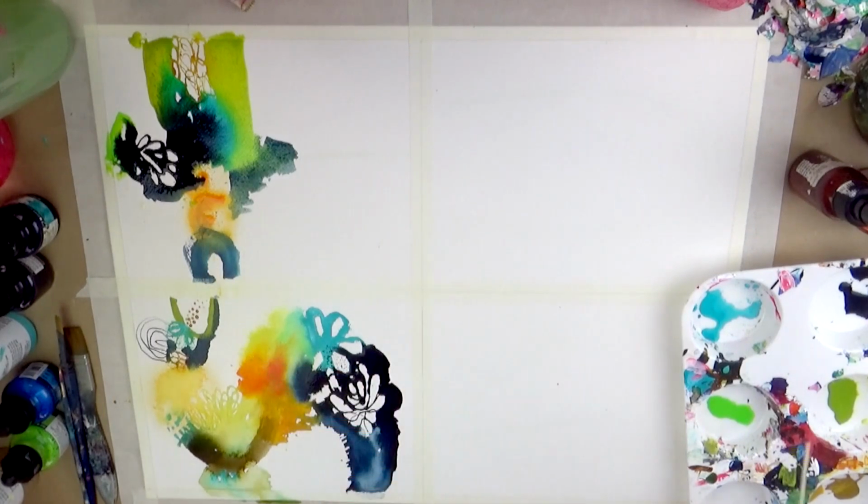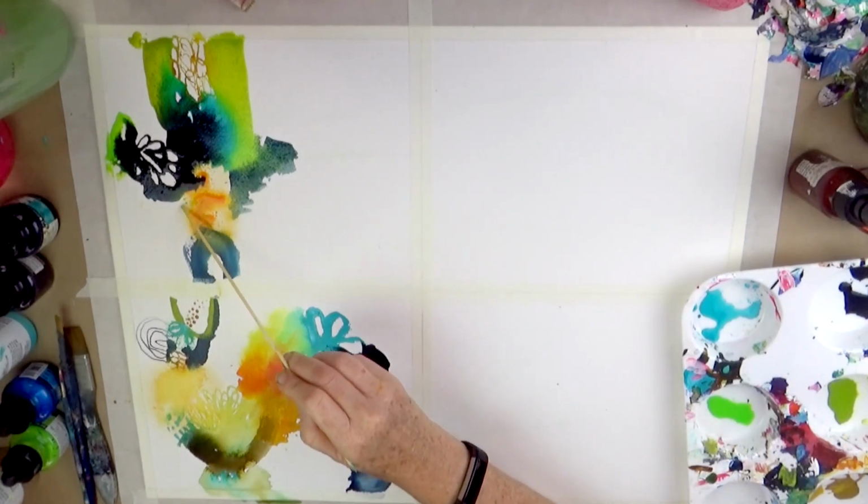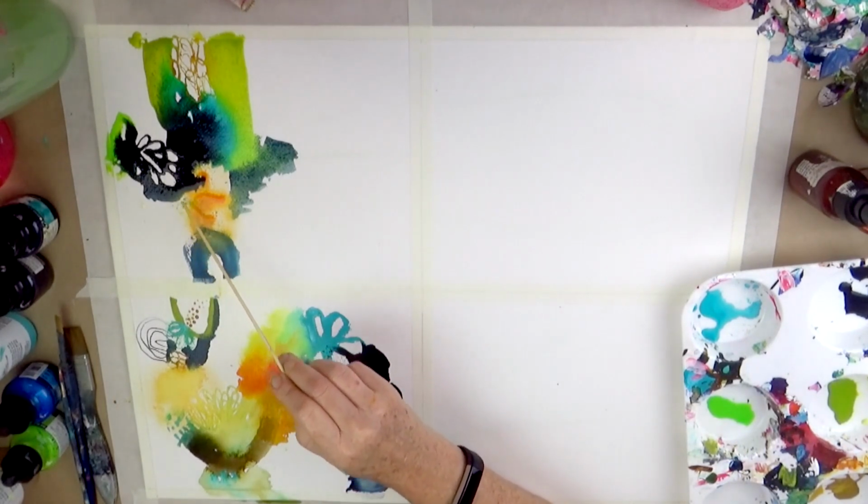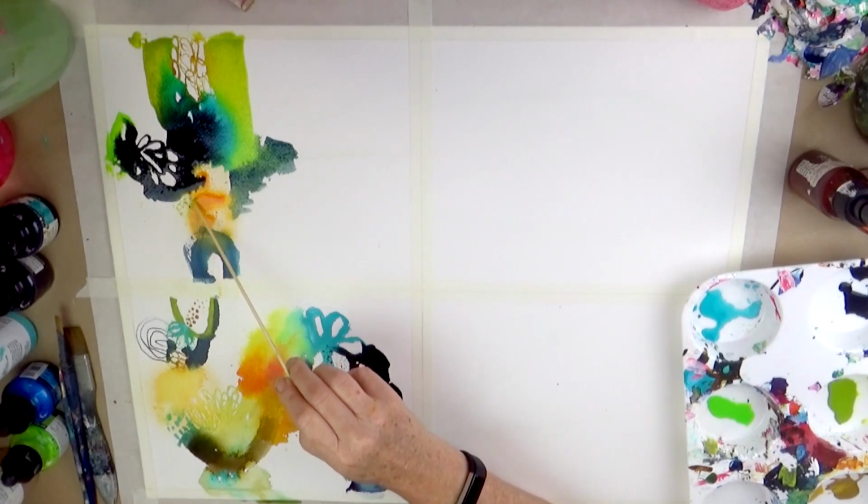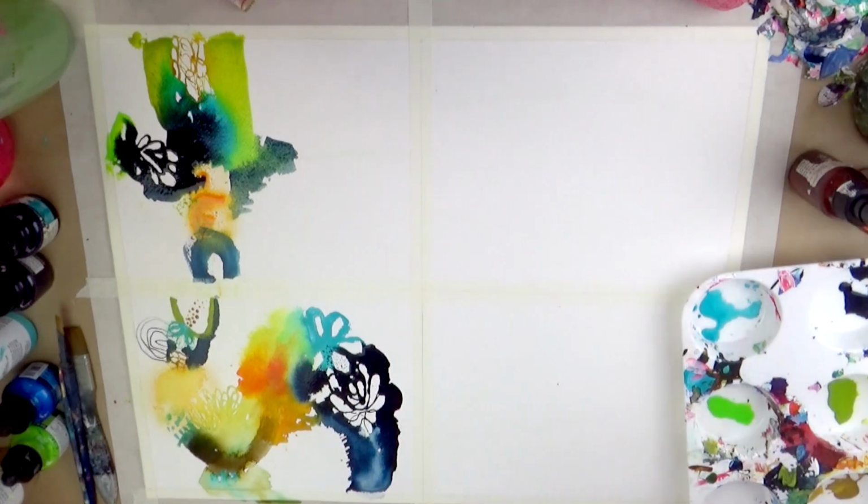Notice that I'm making one arm of the cruciform thicker than the other. And again, this is an attempt to create negative spaces around the form that are interesting and different and not uniform shaped.